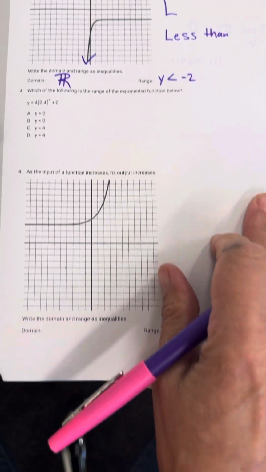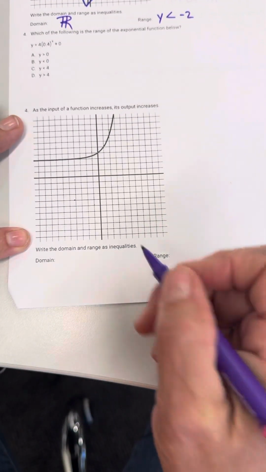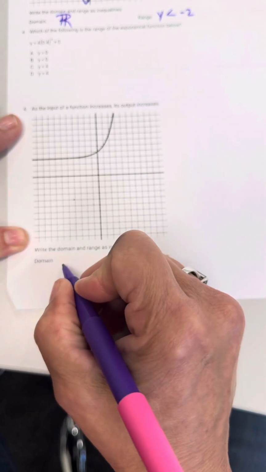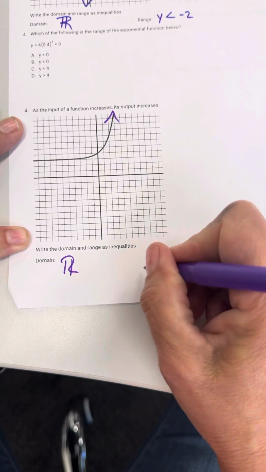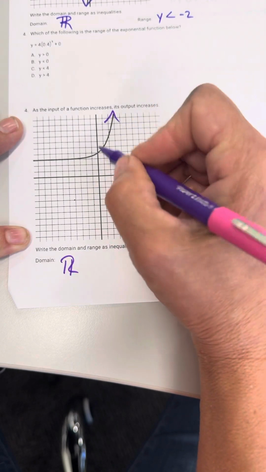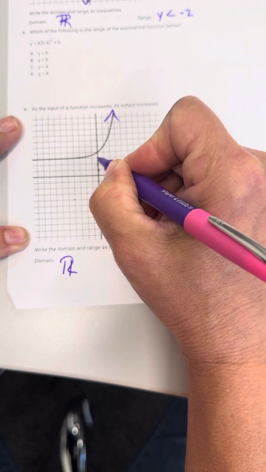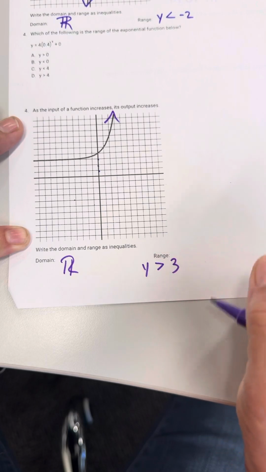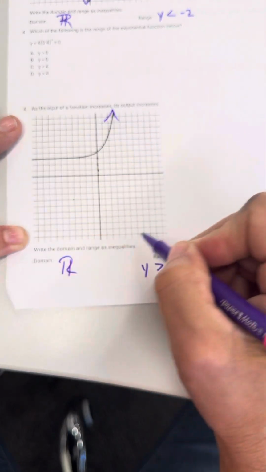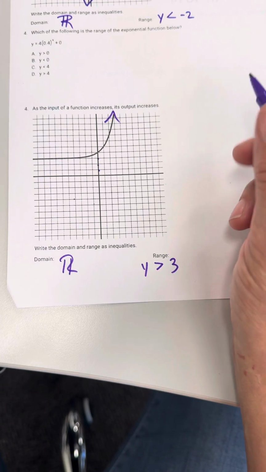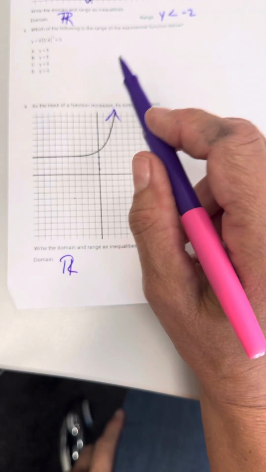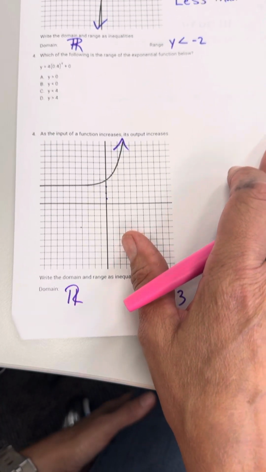And I'm going to skip this one real quick. I'm going to go down to the other graph. Again, our domain is going to be all real numbers. And this time it is going up. So y is greater than 1, 2, 3. Again, if there's no units on the graph, you're assuming that it's 1. Be careful on the linear domain and range. They change the units quite a bit.